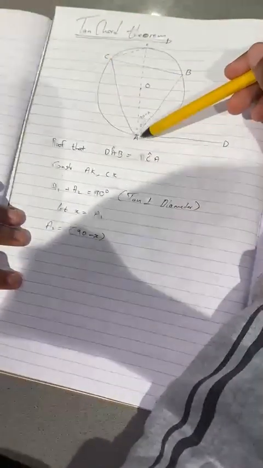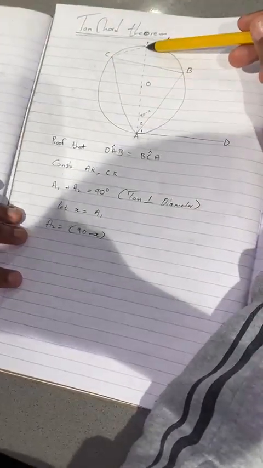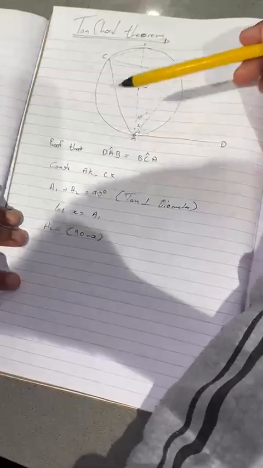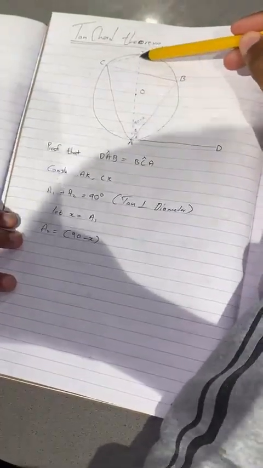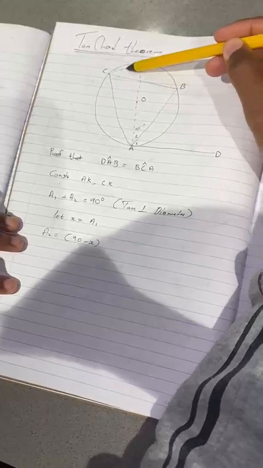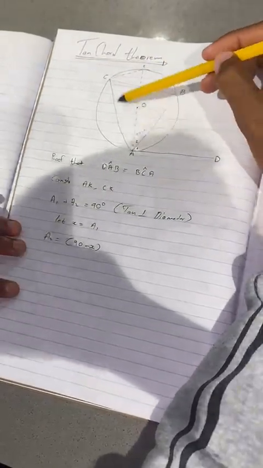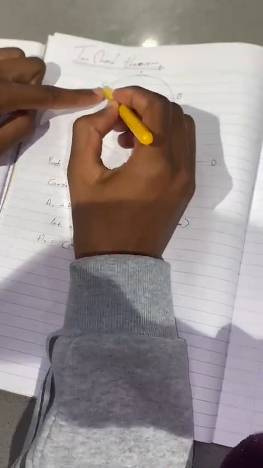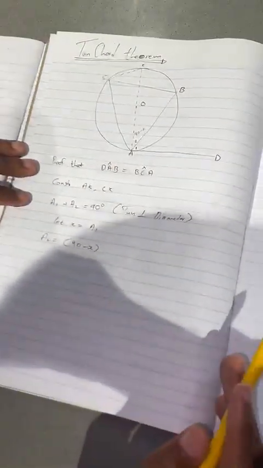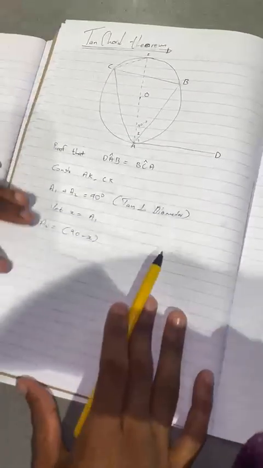So let's take a look at this line and the angle that is subtended by this line. So this is our diameter, and it also forms this angle here. And we know that angle in a semicircle is 90 degrees, or you can say angle subtended by diameter is always 90 degrees.